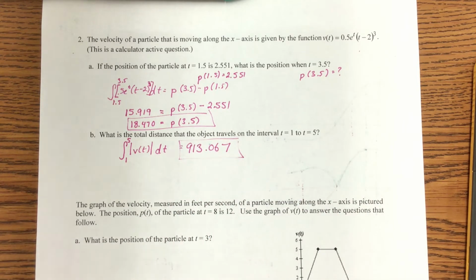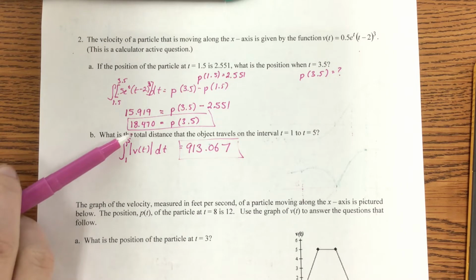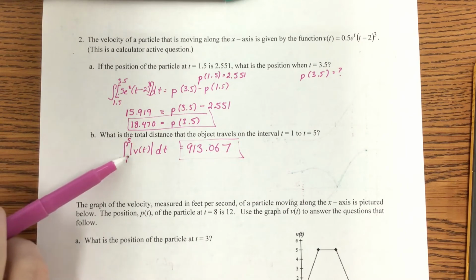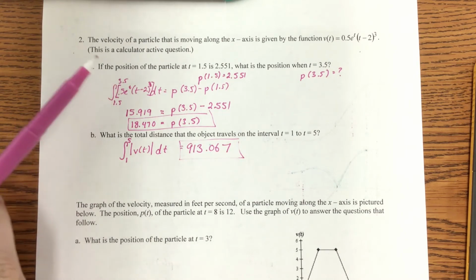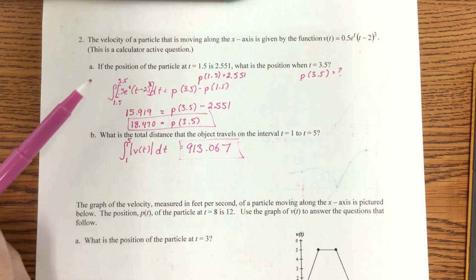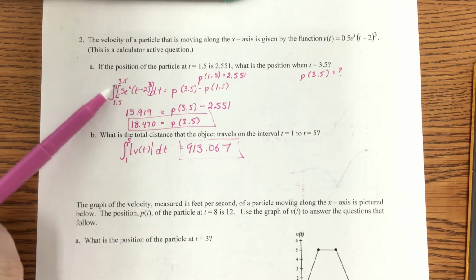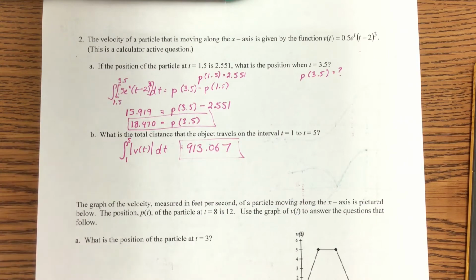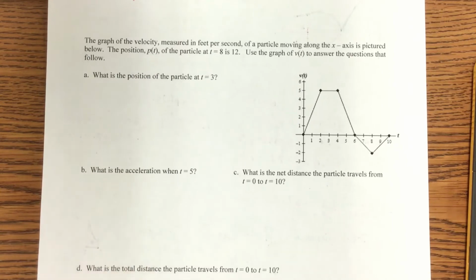Okay, so the way that I remember this is total distance: you've got to count your positives and negatives by making them all positive. Net, or difference in position, or in physics it would be called displacement, is without the absolute values. It's just wherever positives and negatives are. That is totally okay.